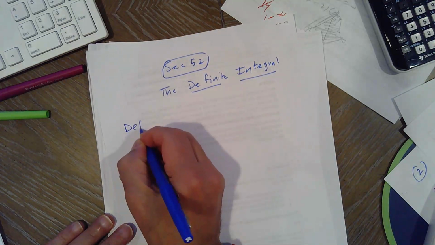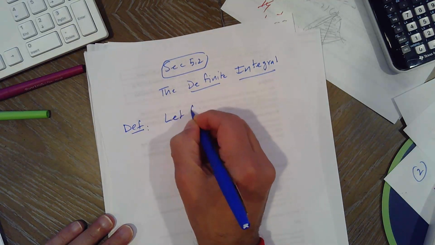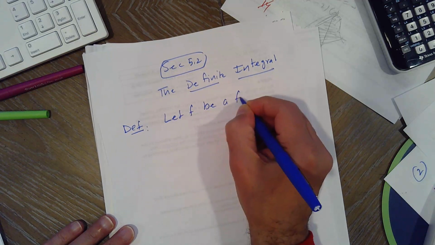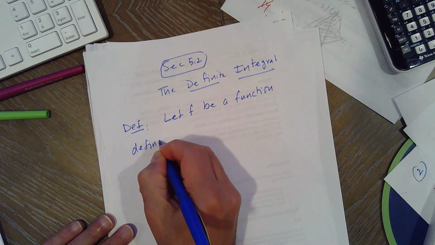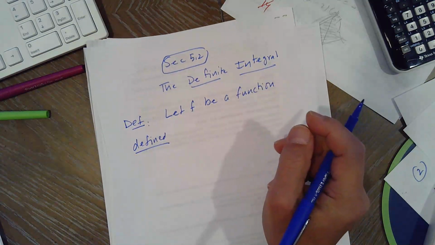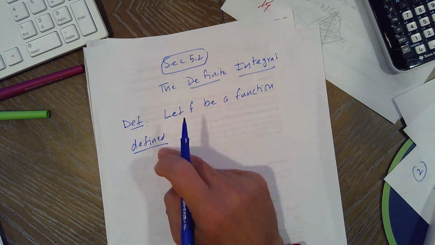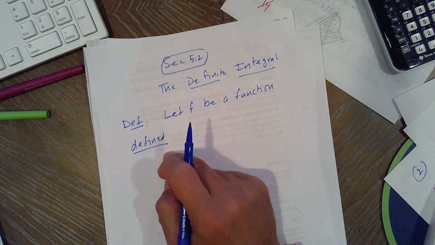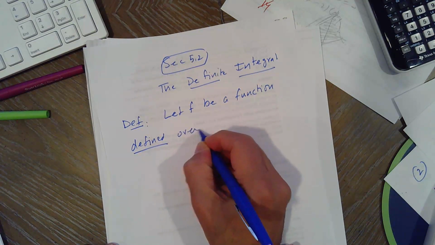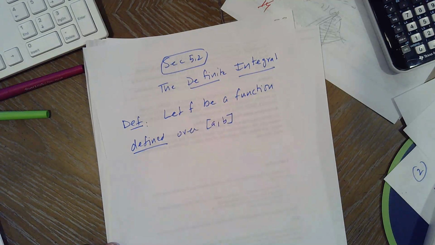Okay, definition. Let f be a function defined over [a, b], so we don't need continuity. When we did areas, the function had to be continuous and non-negative. This is a rather loose requirement, just defined over [a, b]. That means you can plug in a value and get a y value.